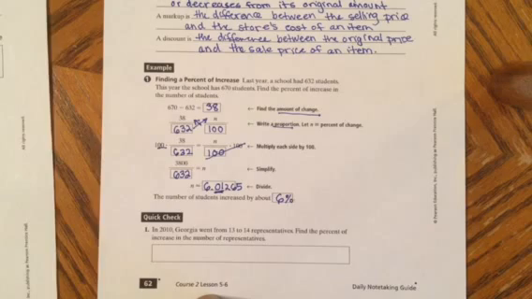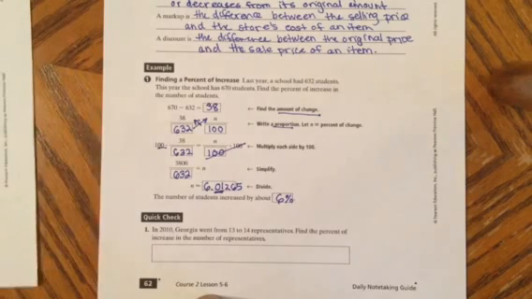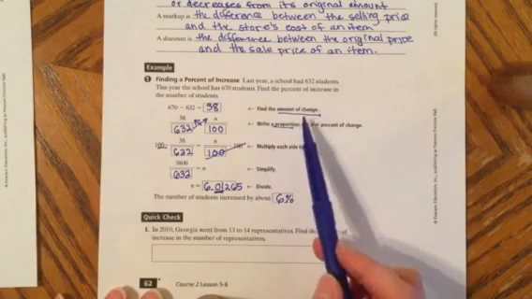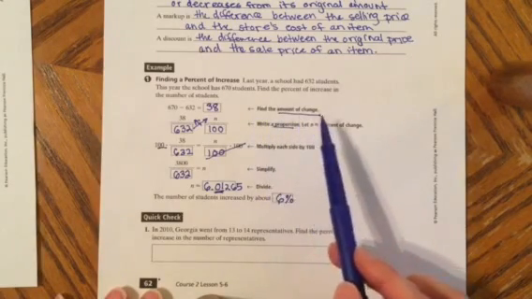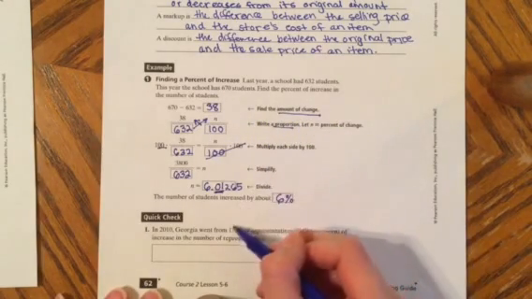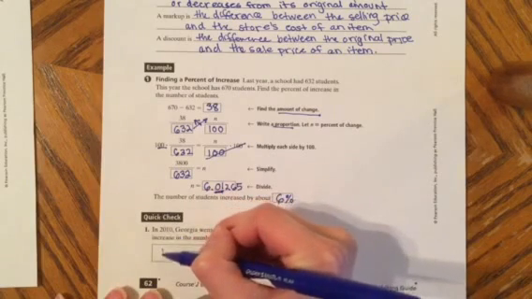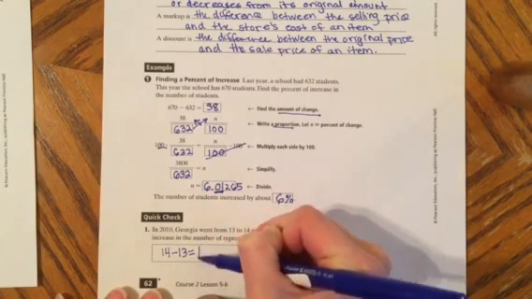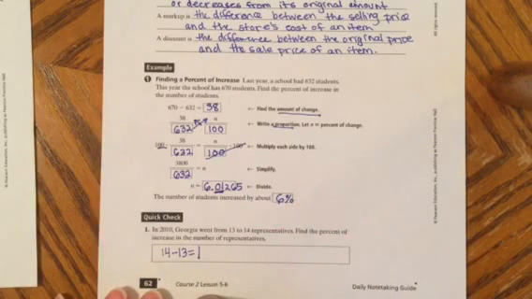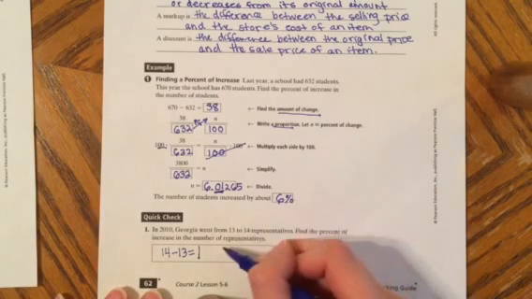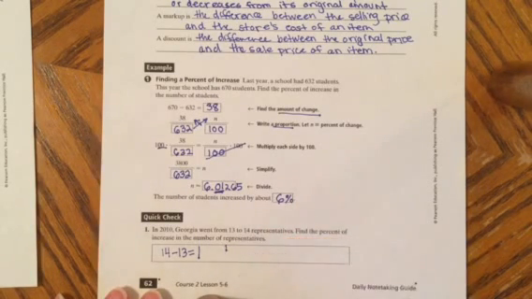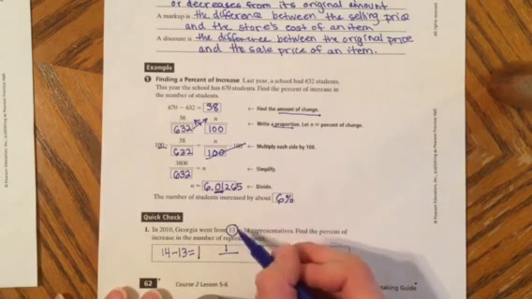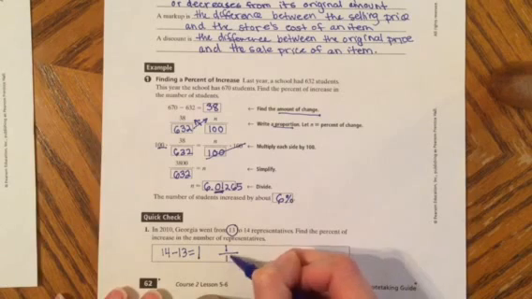Okay, so now you've attempted to solve it by yourself. First, same as in the example above, we have to find the amount of change. It went from 13 to 14, so 14 minus 13 equals 1. I'm going to put the 1, the change, over top of the original amount, which was 13. They started with 13 representatives.